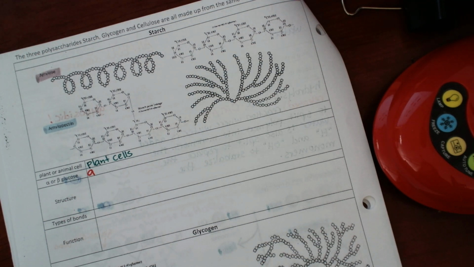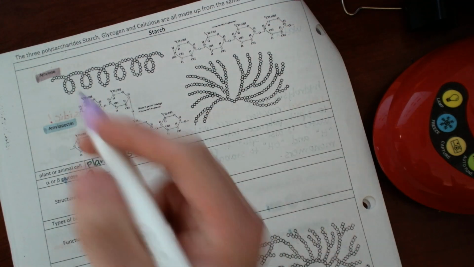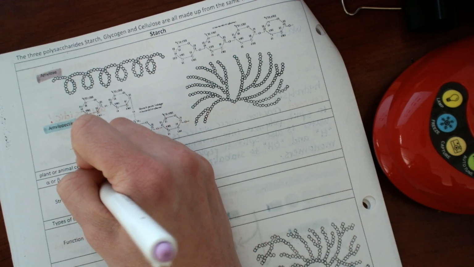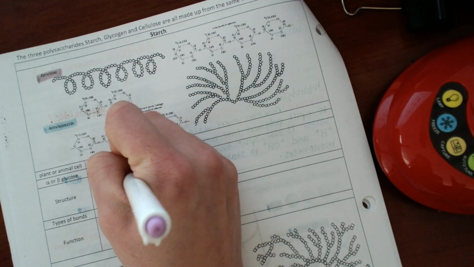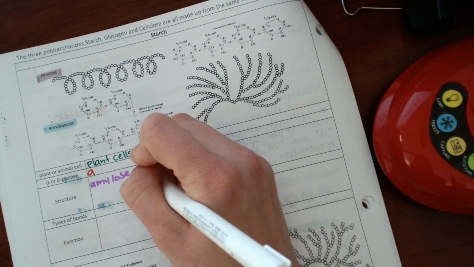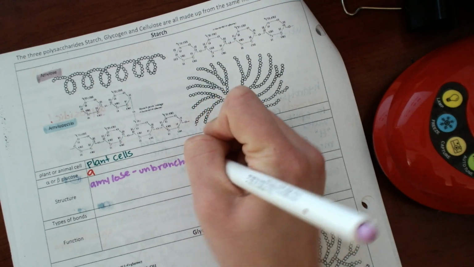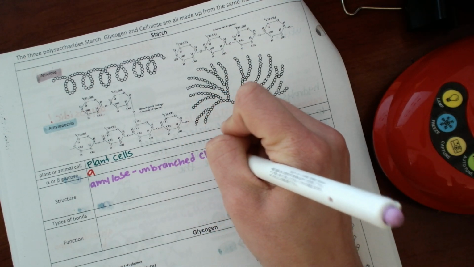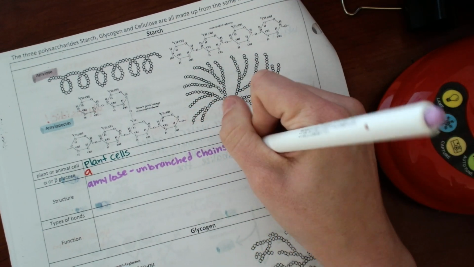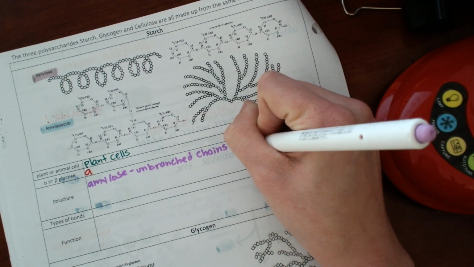Hang on, let me get my colors situated. So for amylose, it has unbranched chains that form this kind of curved helix.